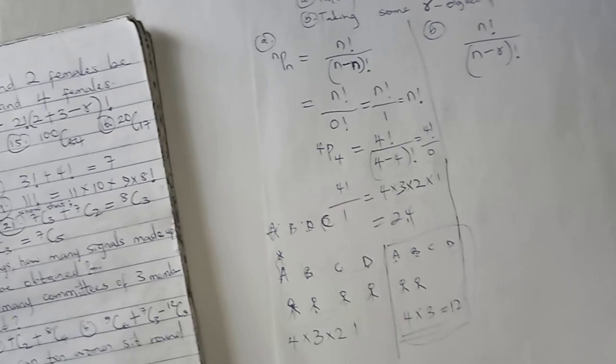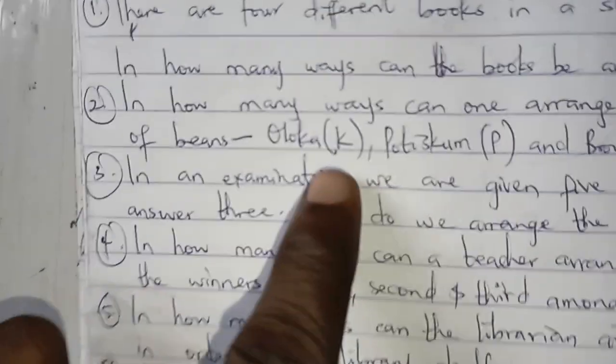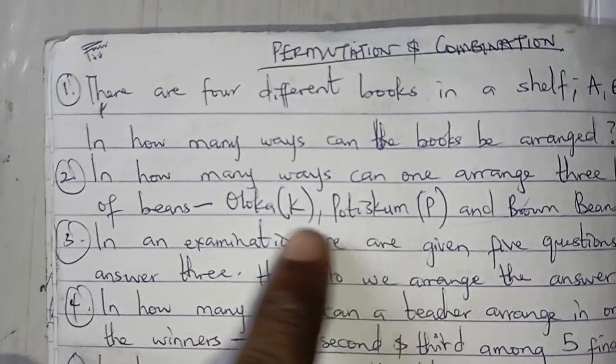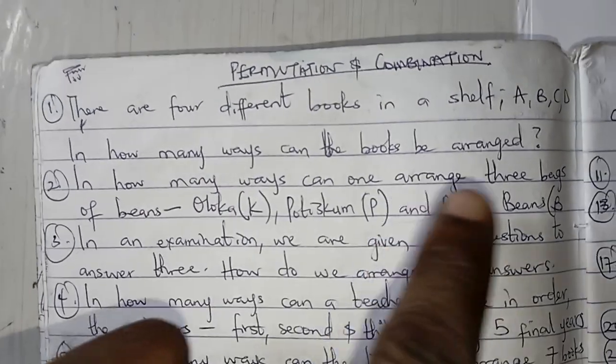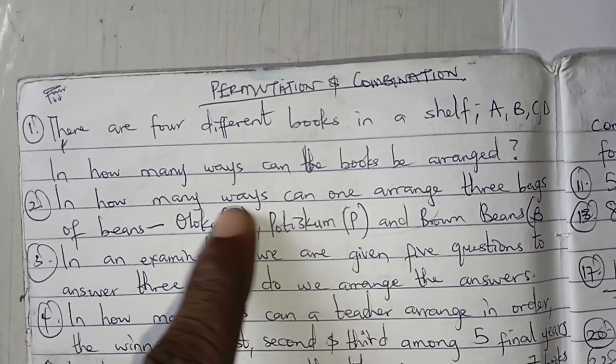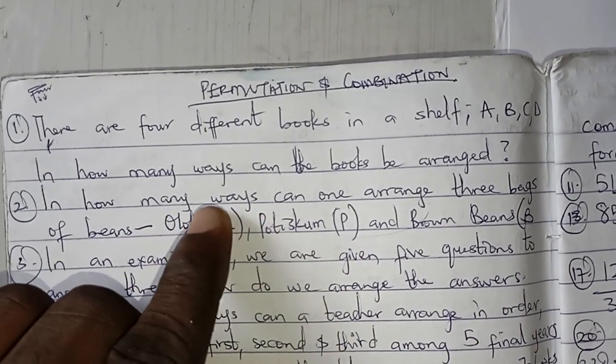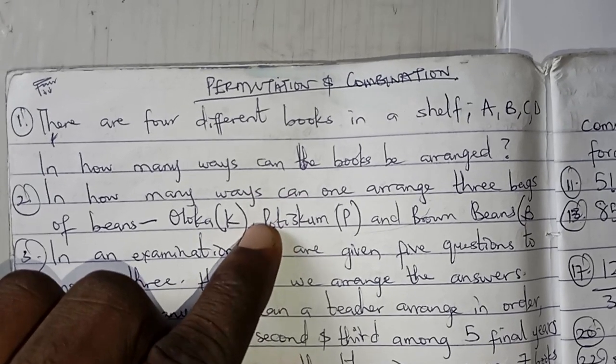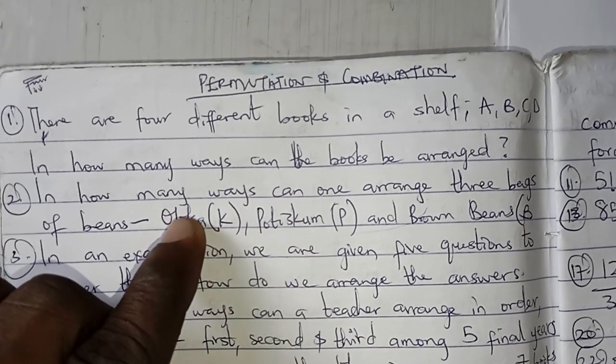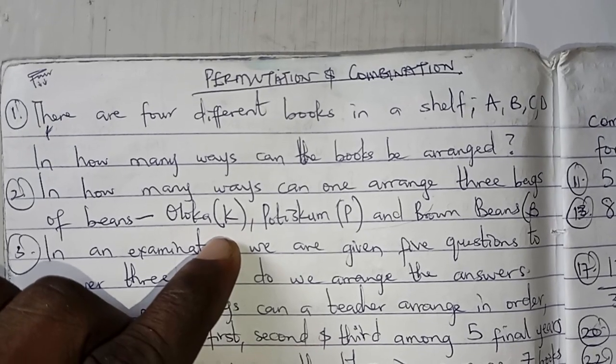Okay, another example. They said, in how many ways can one arrange 3 bags of beans? Notice that 1 person is arranging these 3 bags of beans. It is simply going to be, how many options will the person see when he comes there?